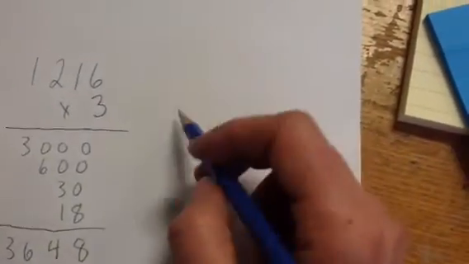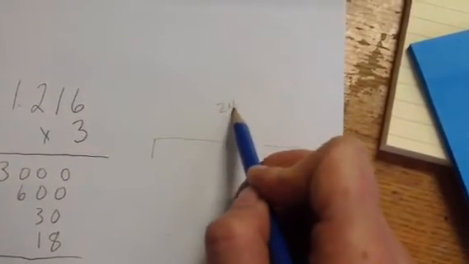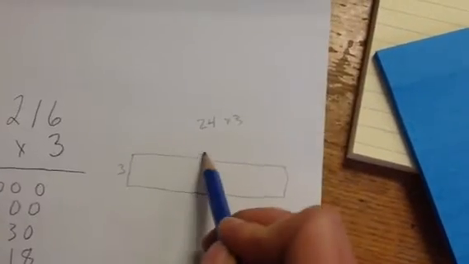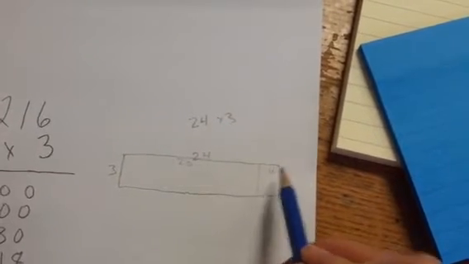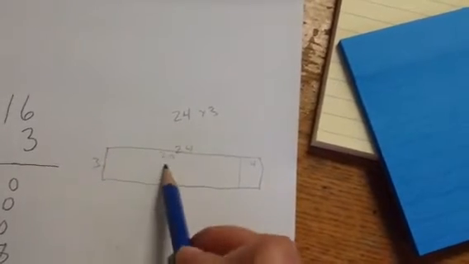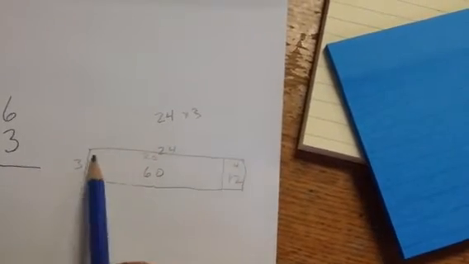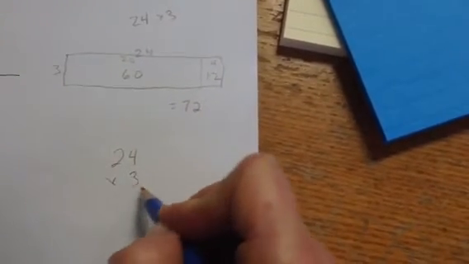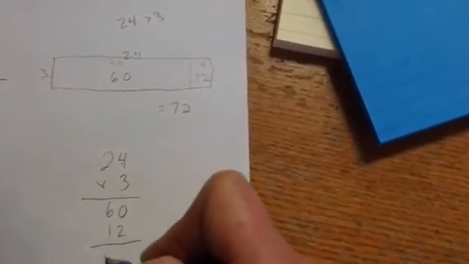I have been using this idea of an array as well. So for example, if it was 24 times 3, this would be 3 and 24. You can divide the 24 into 20 and 4, and then this would be 20 times 3, which is 60, and then 4 times 3, which is 12, and then to figure out how many boxes there are inside, the total would be 72. So in that style it would look like this: 3 times 20, 3 times 4 is 72.